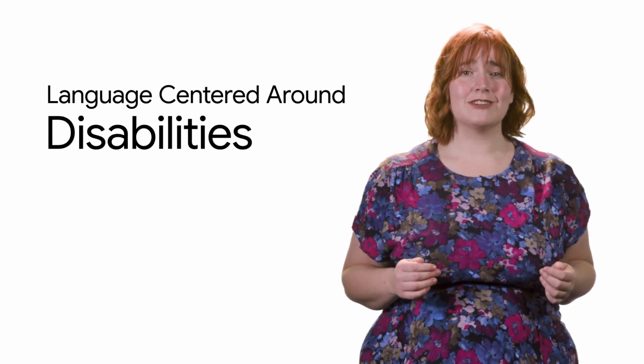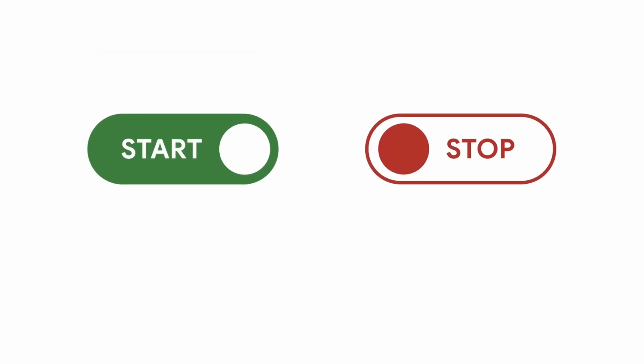Often in technical language, you might come across the words enable and disable for toggles and surface activations. More often than not, we can choose more appropriate language. For example, you could use turn on and turn off, start and stop, or activate and deactivate. We've already transitioned away from enable and disable in many of Google's products.